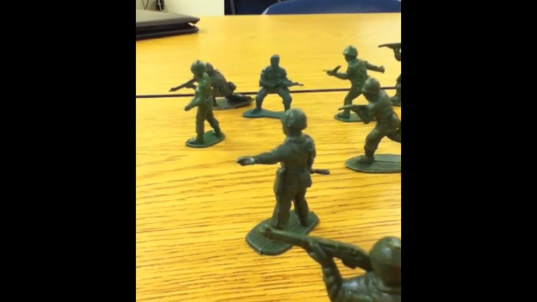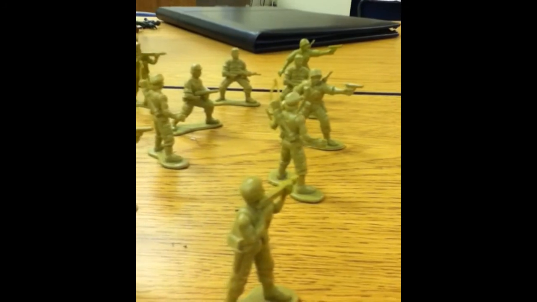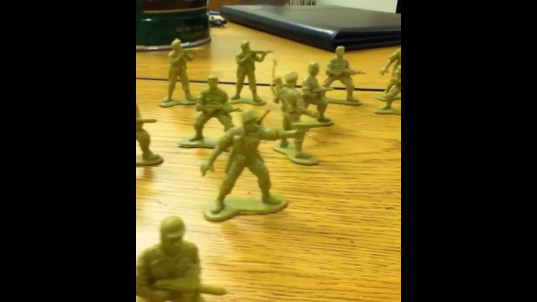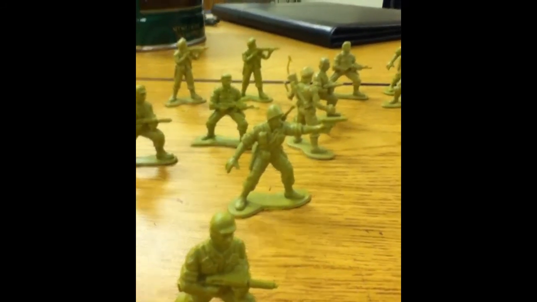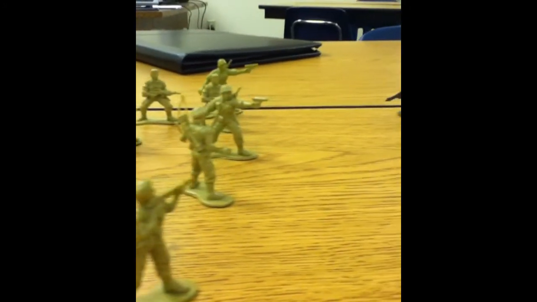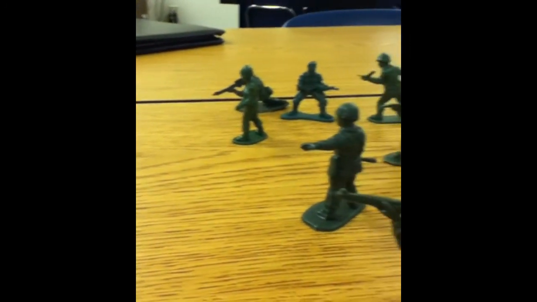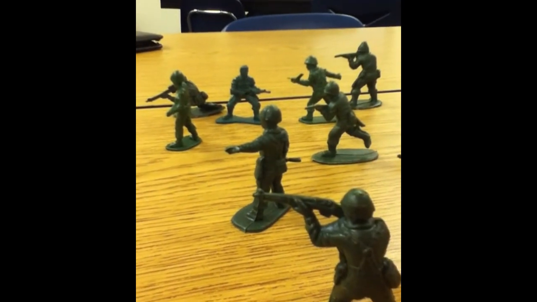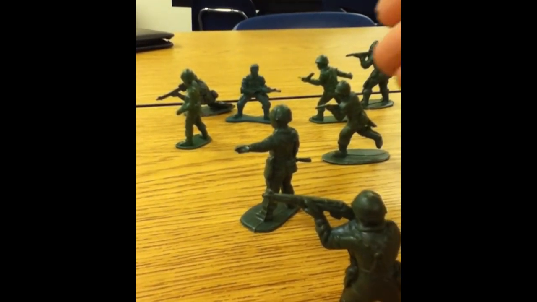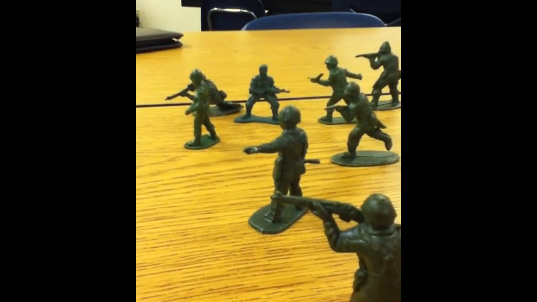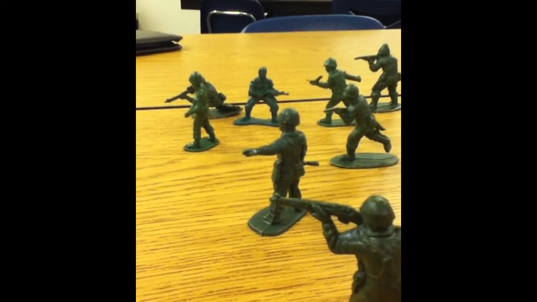Today we're going to talk about conditional probability. And me trying to figure out which ones have hats and which ones don't is an example of conditional probability, because I could divide these two groups of Army men into the different colors, tan and green. Conditional probability is saying, given that an object falls into a certain category, say the green guys, what's the probability that they have a hat on?